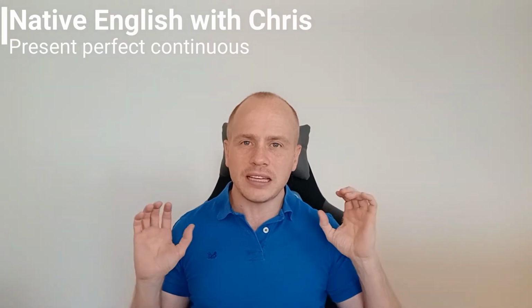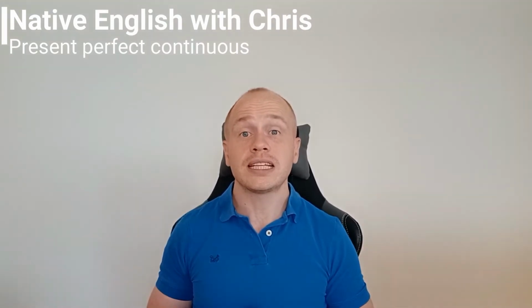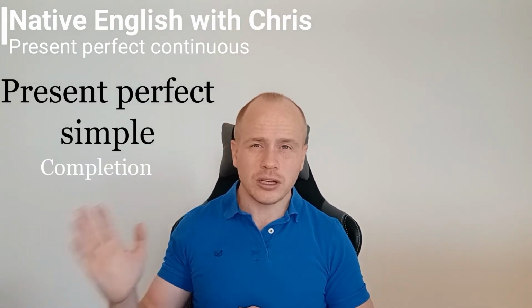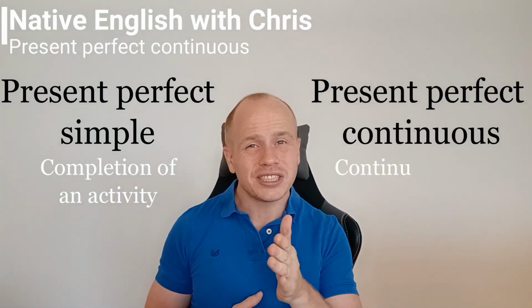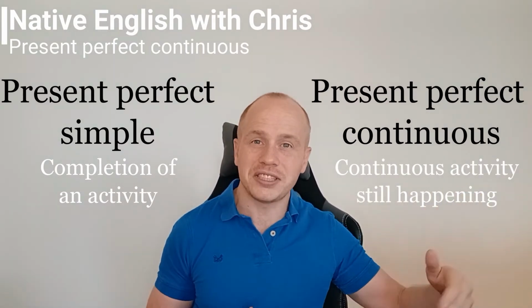Now this is the main difference between these two tenses that you have to remember. The present perfect simple focuses on the completion of activities at any time up to the present, whereas the present perfect continuous focuses on activities that are still happening up to the present or have just finished, as we've already said.